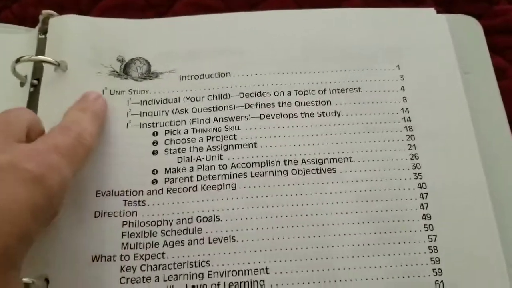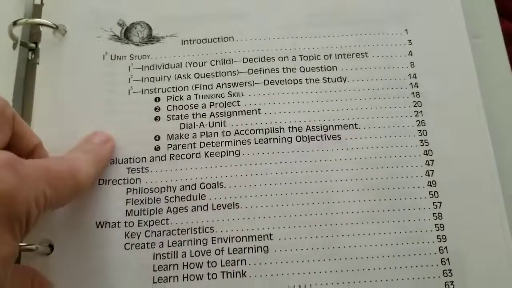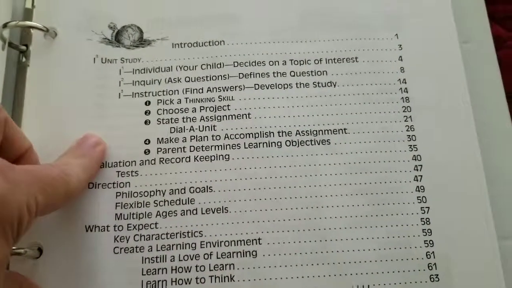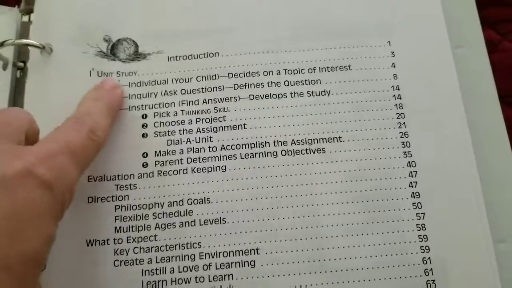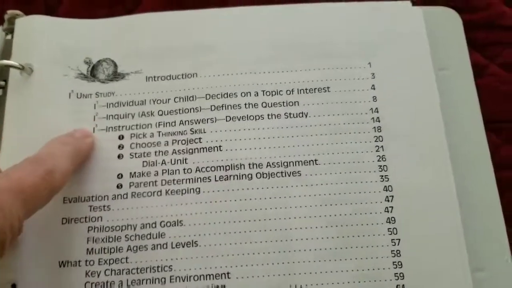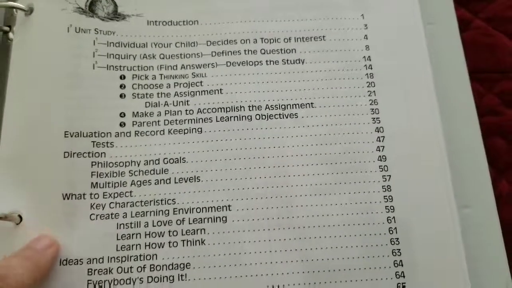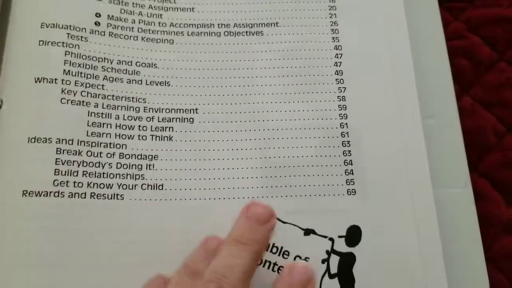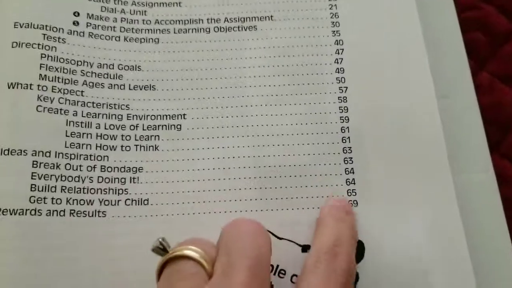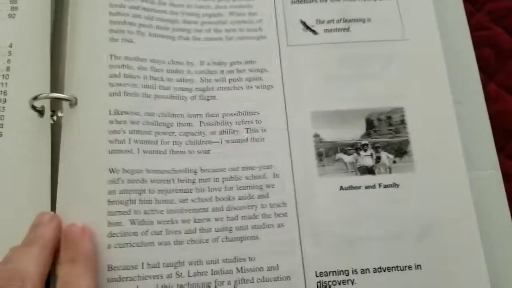The first part of it is what she calls the I-cubed unit study. You have the individual component, inquiry, and then instruction. She goes into evaluations, what to expect, different ideas, rewards, and benefits. So, about 70-ish pages.